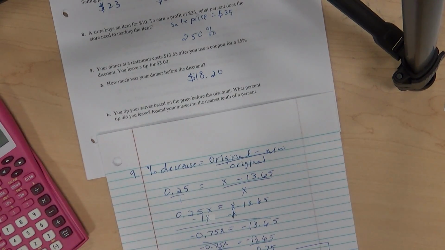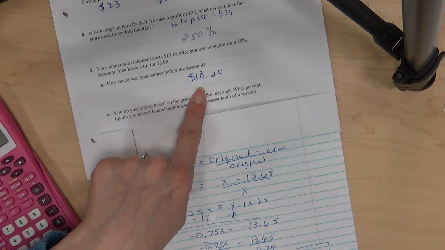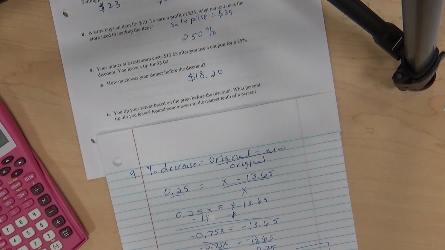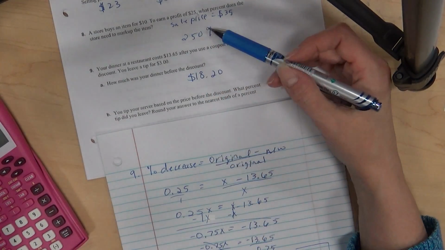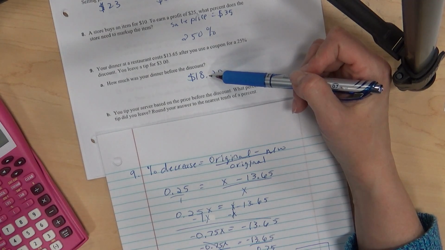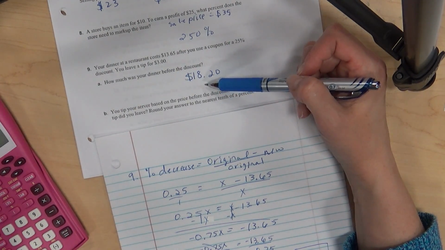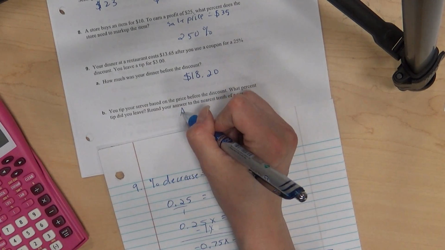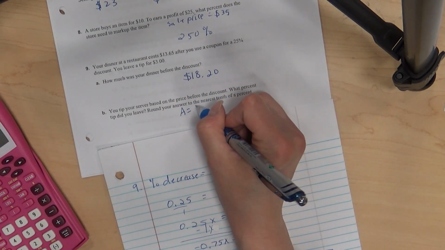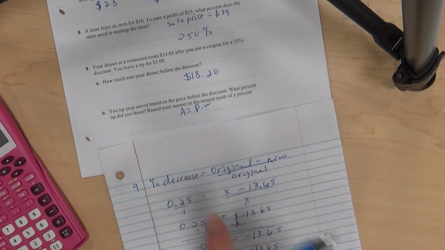Part B, you tip your server based on the price before the discount. Okay, so that $3 tip is based on this price. What percent tip did you leave? Round your answer to the nearest tenth of a percent. Okay, so here you've got the tip and the dinner total, and we're trying to calculate a percent. So here you could think of 3 as a part and 18.20 as a whole. So you would go to your formula, the part equals the percent times the whole. We're going to use that formula for part B.